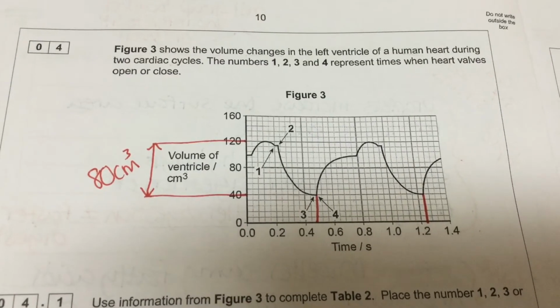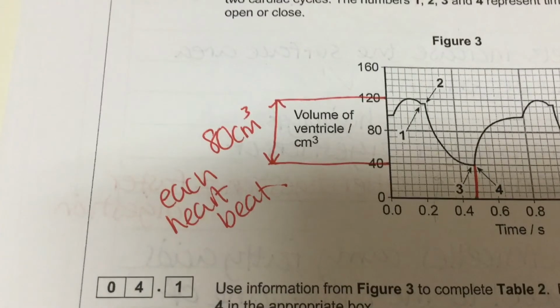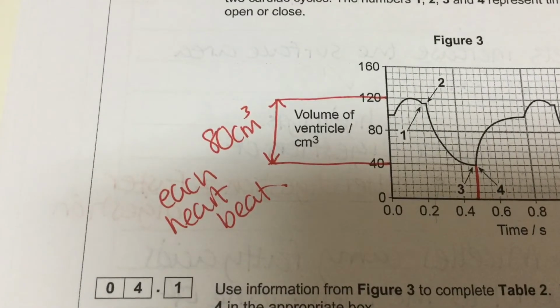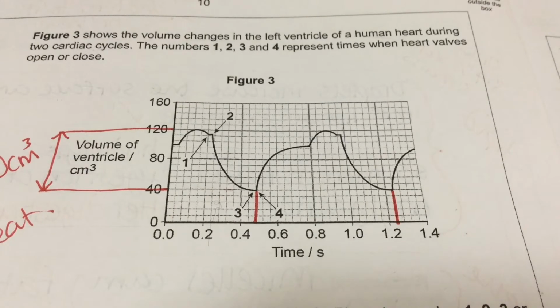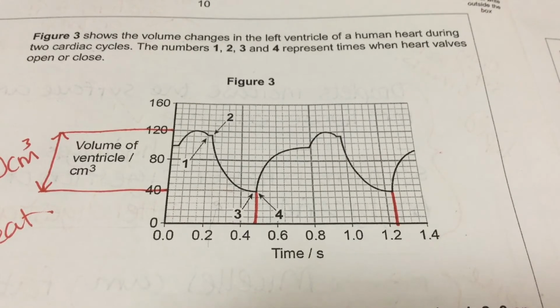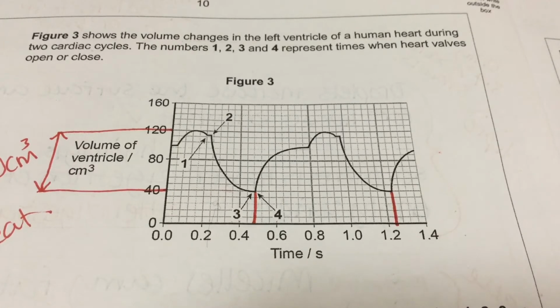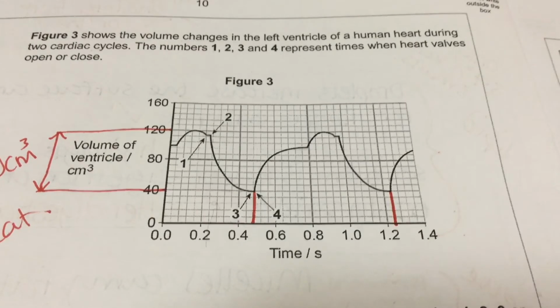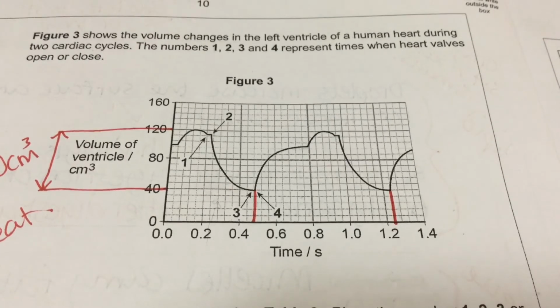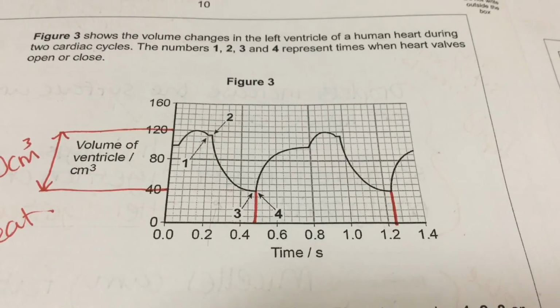We then need to find out how many cardiac cycles are in 1 minute. So to do that, we need to find out how long a cardiac cycle is. Now we can take any part of the graph that doesn't repeat itself. So choose a part of the cardiac cycle that is easy to read off the graph. So I've chosen 0.48 there, where it's at the base, where it's at number 4.